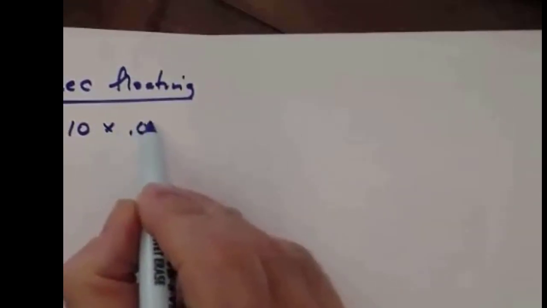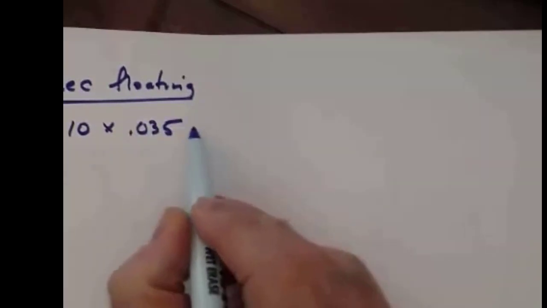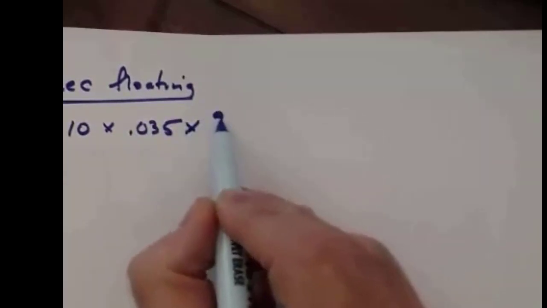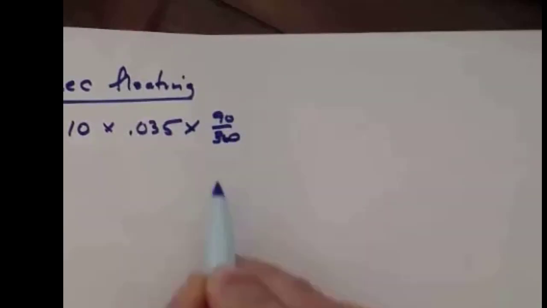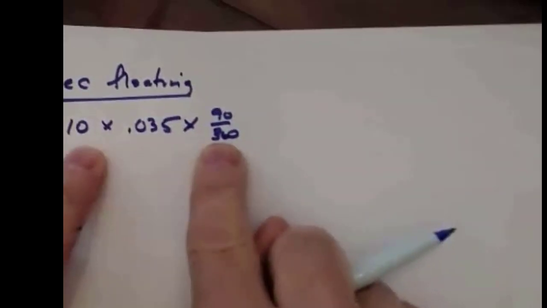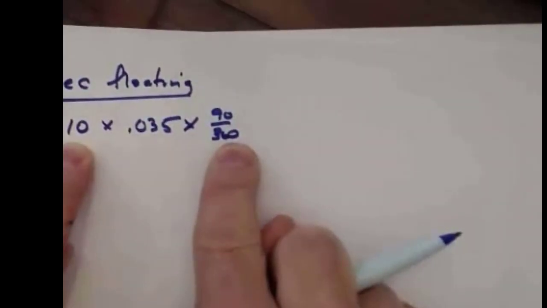So let's calculate the receive floating side. We're receiving floating, and the notional value is $10 million. We'll chop off the zeros, and we get 3.5%, adjusted for a quarterly basis. That's the payment we're going to get on the floating side.